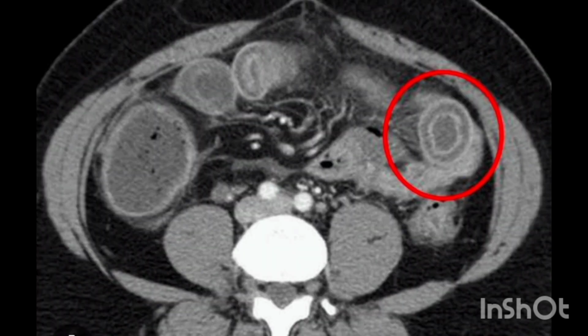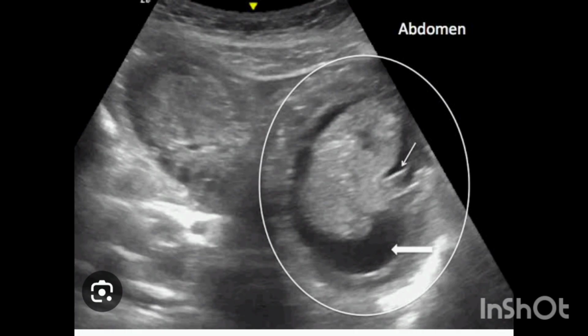See, this is how a target looks like. Now, when you do the USG in the children, in the left hand side you can see the similar picture of a target. This is the picture of a pseudo kidney sign. Can you see in the left side there is a kidney-shaped structure? And this is a coiled spring appearance. See, there is a spring-like thing.